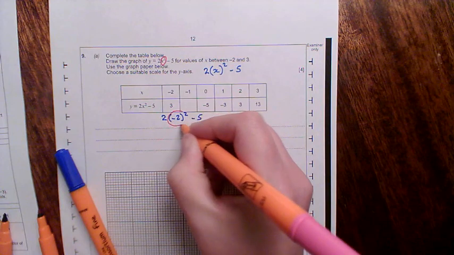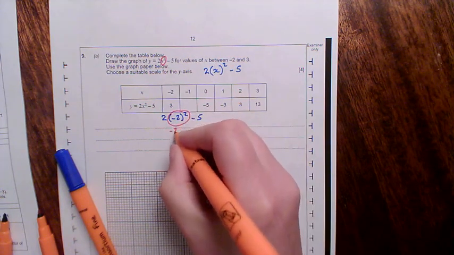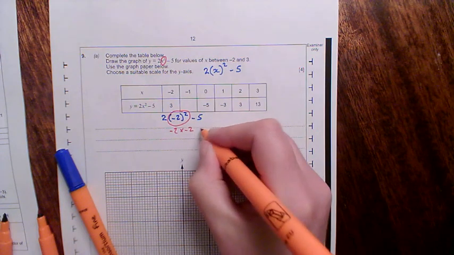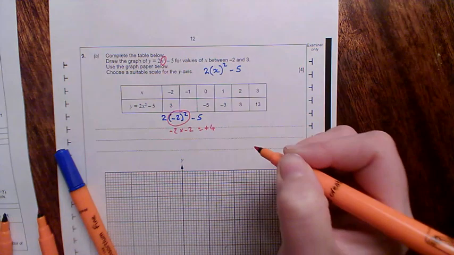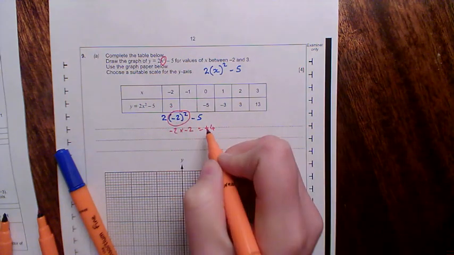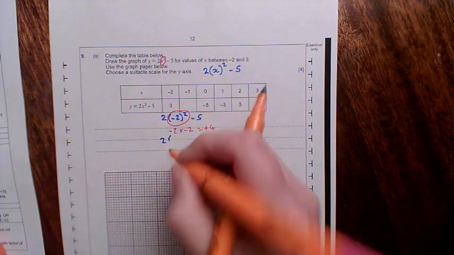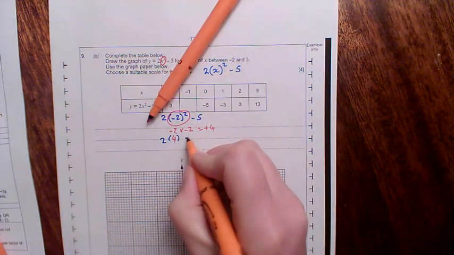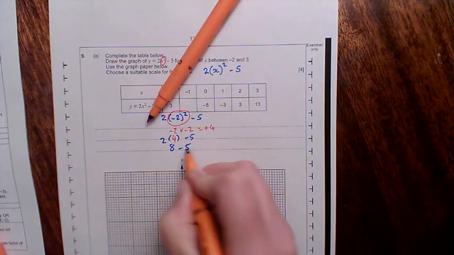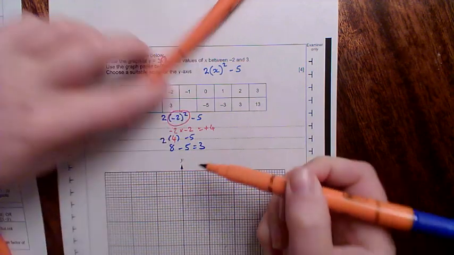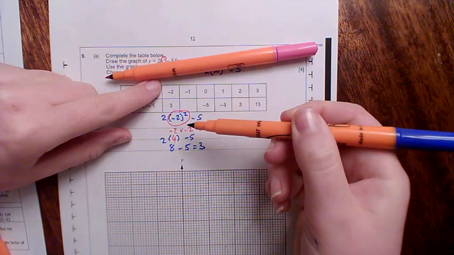So in this instance, we've got negative 2 squared. So that's negative 2 times negative 2. Now 2 times 2 is 4. A negative and a negative is a positive. So minus 2 squared is 4. So I've got 2 lots of 4, take away 5. Now 2 lots of 4 is 8, take away 5 equals 3. And I've got myself the answer that they provided, so I know my method is correct.